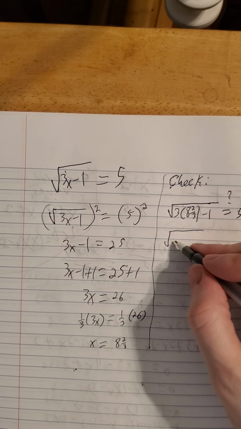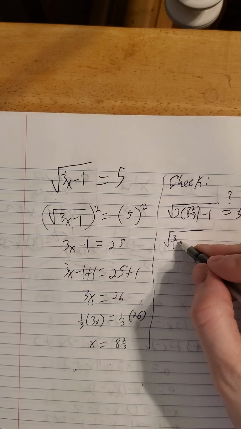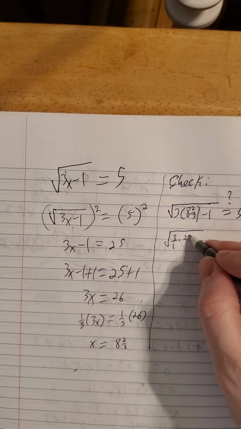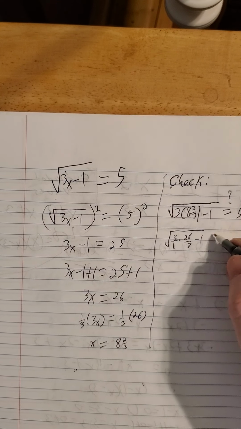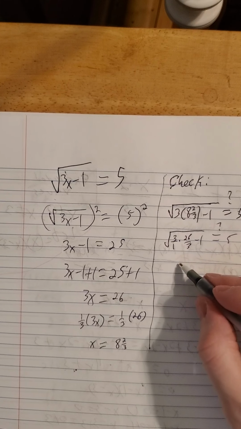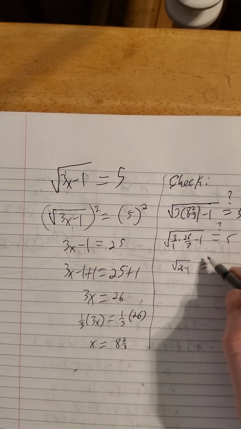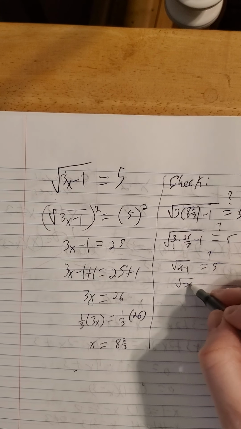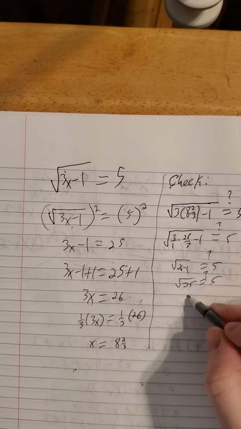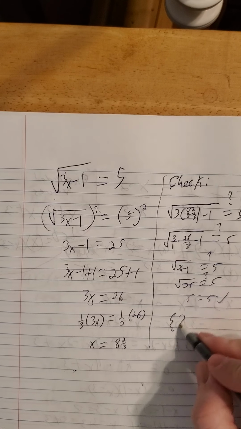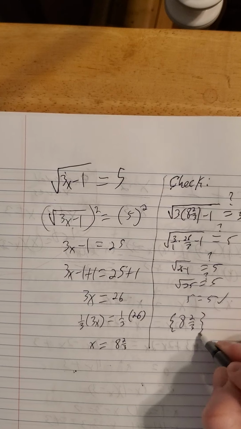If I'm multiplying with a mixed number, I want to turn it into an improper fraction, and I'll do the same with that 3 then. So this is 3 over 1 times 26 over 3 minus 1, and I want to know, is that worth 5? So root 26 minus 1 possibly equal to 5. Root 25 possibly equal to 5. 5 equals 5. It does work. So we get to keep 8 and 2/3 in our solution set.